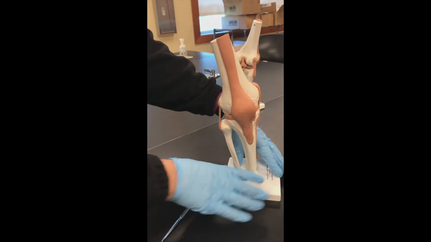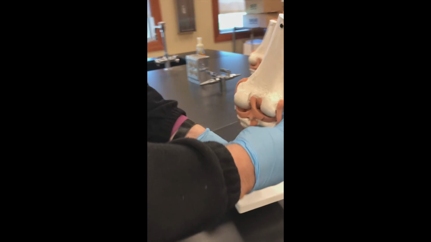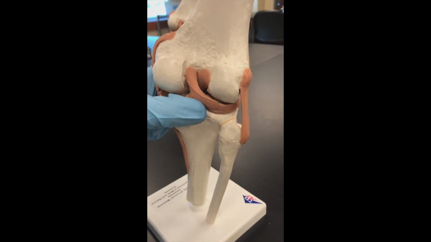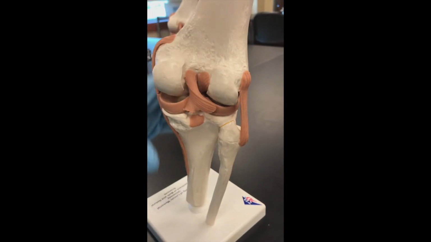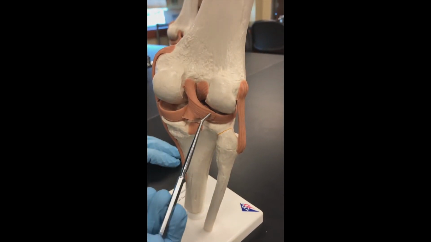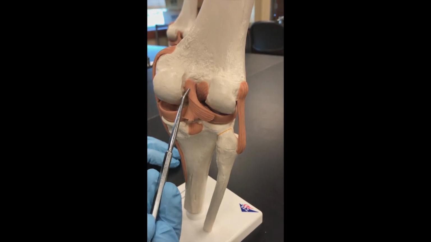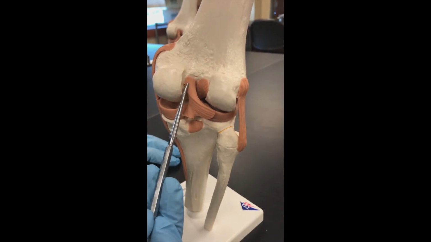Let's look at the posterior cruciate ligament first. So here's my posterior cruciate ligament. Again, it got torn. But here's going to be the posterior cruciate ligament going from the posterior side of the tibia, going around, and then attaching to the femur up top.